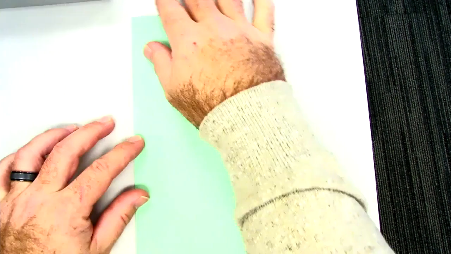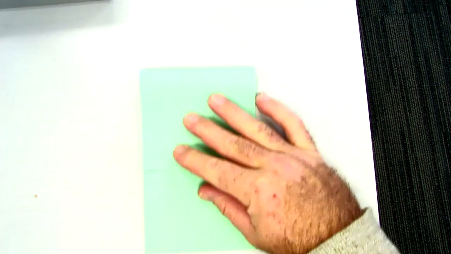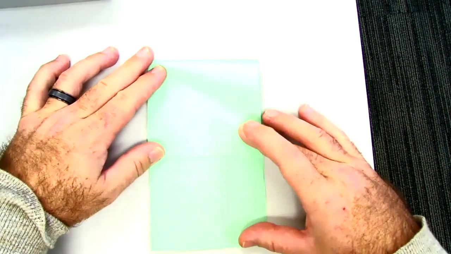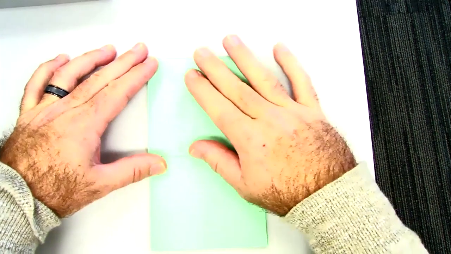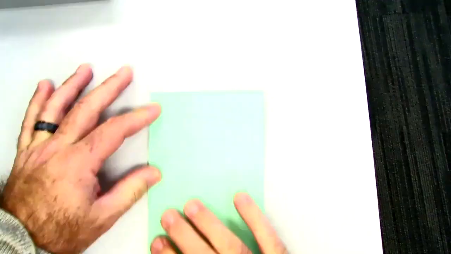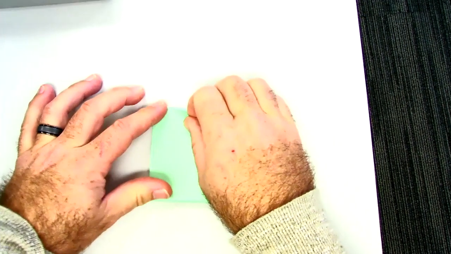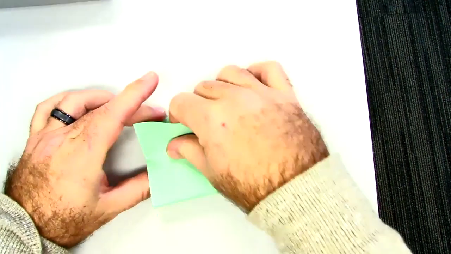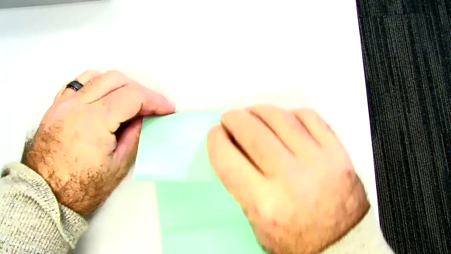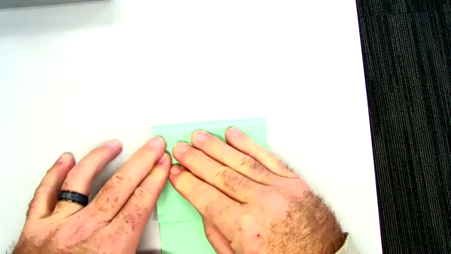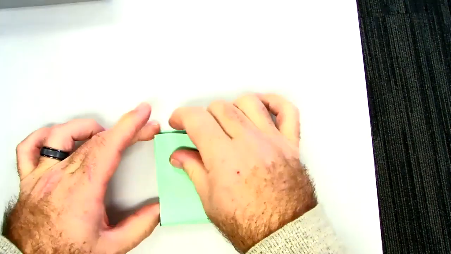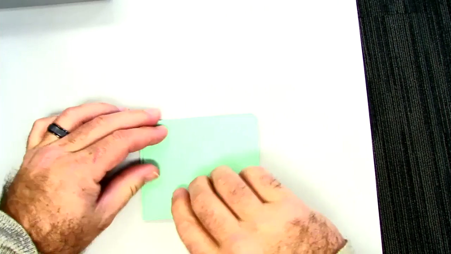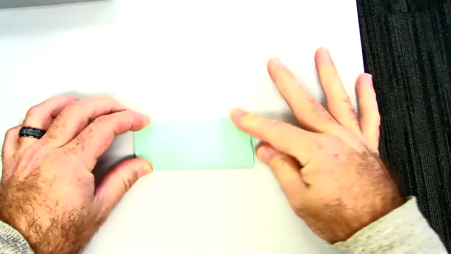To fold into thirds, fold the top part down until you get two equal sized rectangles here. This one and this one should be about the same. You can fold the bottom one up. Oh, I didn't quite get it. Didn't quite get them to be the same, did I? No. Well, you get the idea. Mine aren't going to be very evenly spaced. Sorry, guys. All right. And then once you have your thirds folded, just fold that in half.